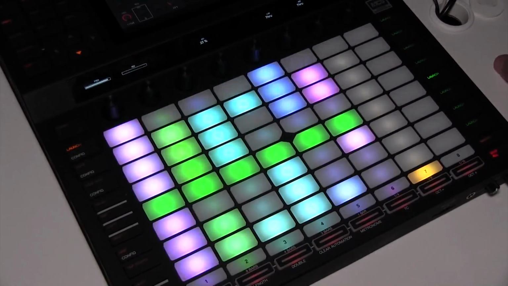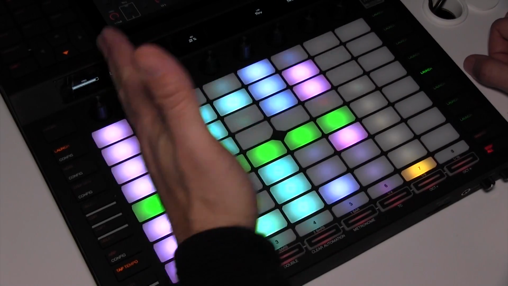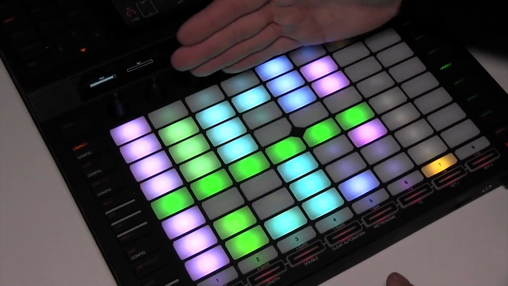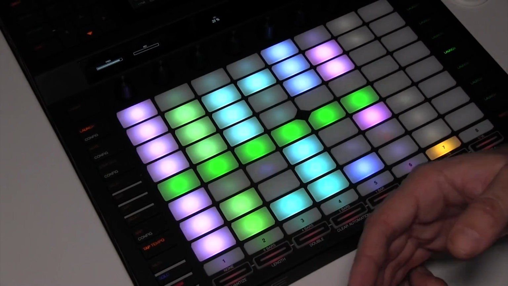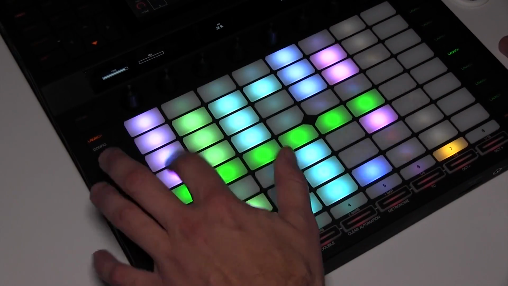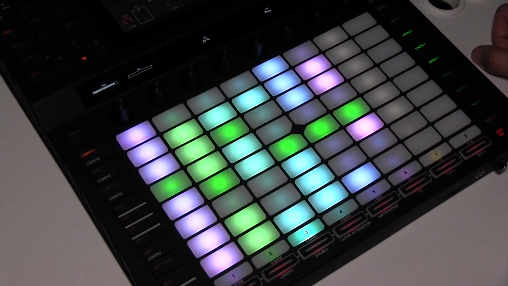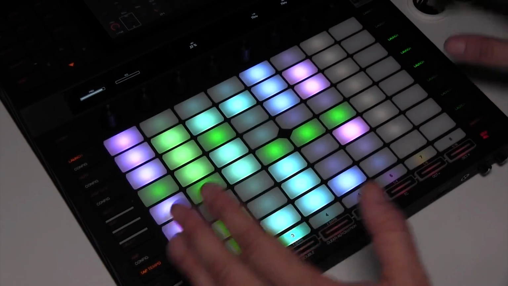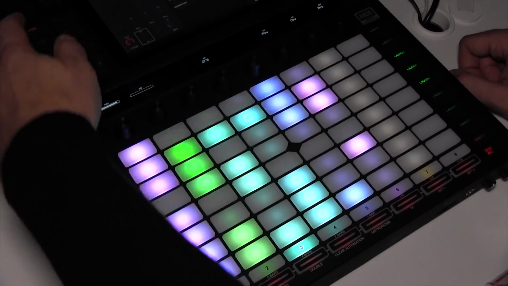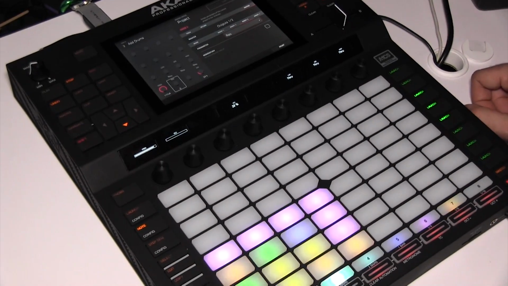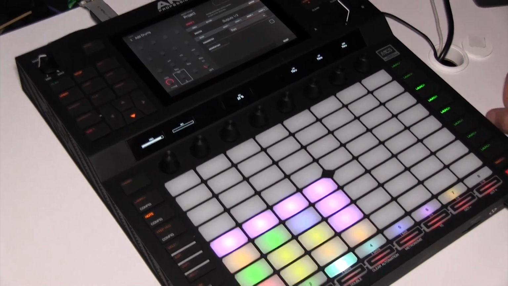I have launch mode. And in launch mode, each column represents a track, and then the rows represent a different section of the song. And if I want to play a specific clip, all I have to do is press it, and it will launch based on the quantization level that I have. You have notes mode, which allows you to play melody and harmony, as well as drums.